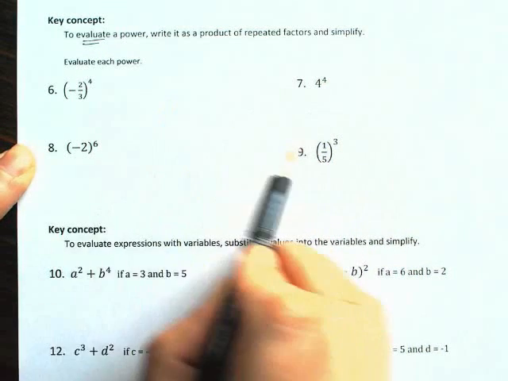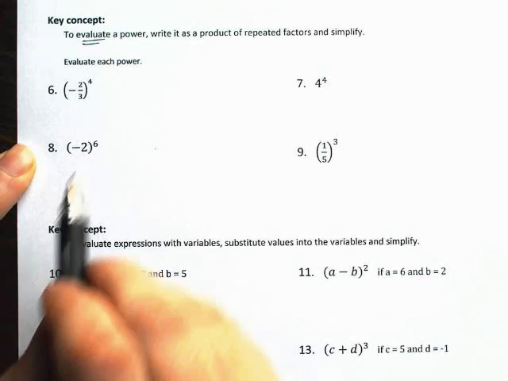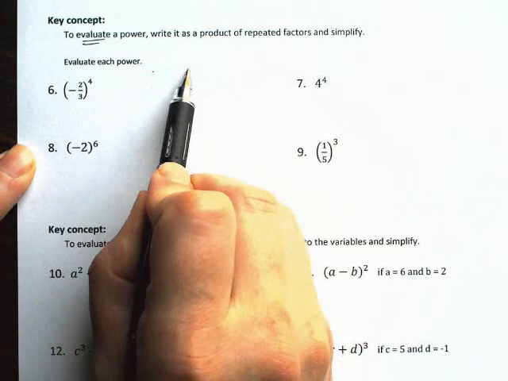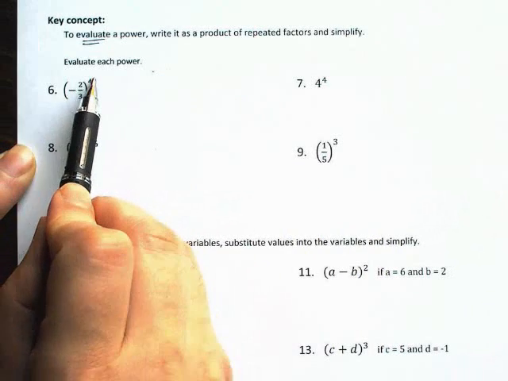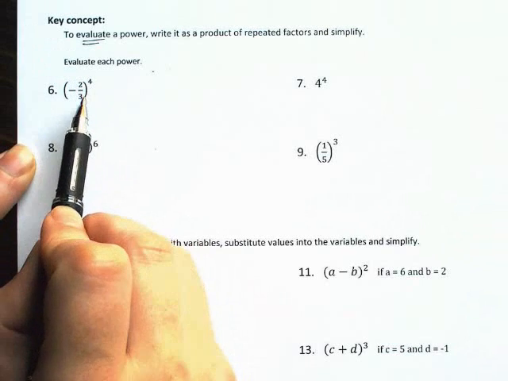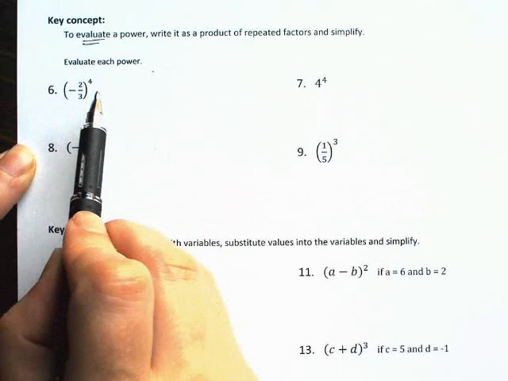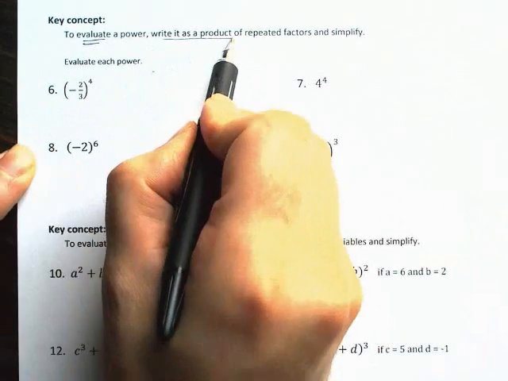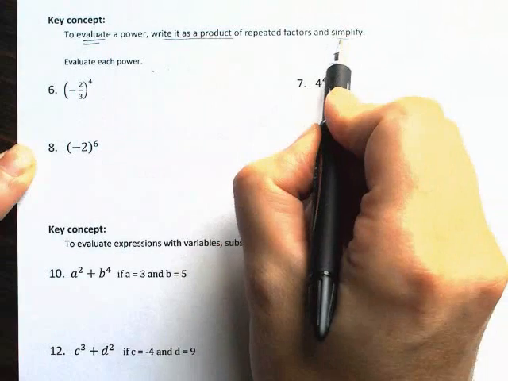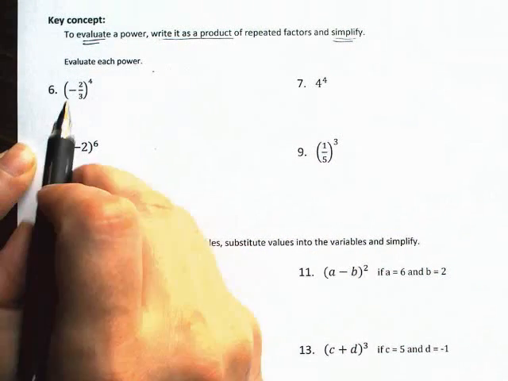So the directions on a couple samples are evaluate the power. So this is almost the reverse process of what we were just doing, where we had a product of several things multiplied together, and then our job was to create the more compact way of showing the answer. This time we have the power, and we're asked to evaluate it. And we're going to do that by writing it out as a product, and then at the end, simplifying it. Okay? So let's do that on problem 6.